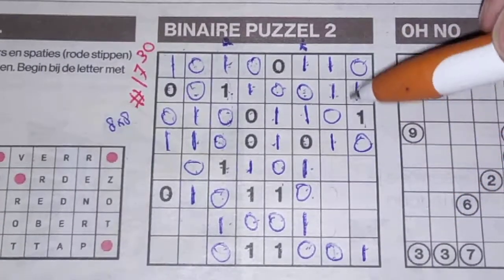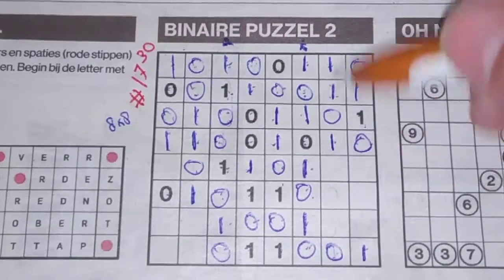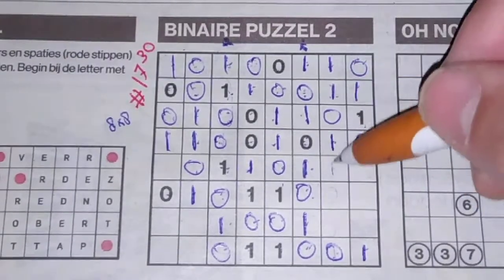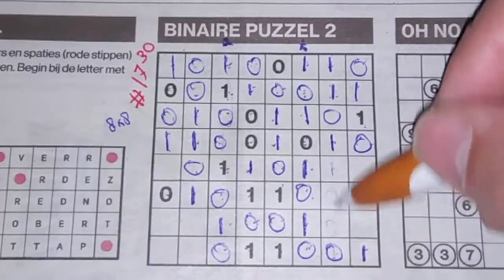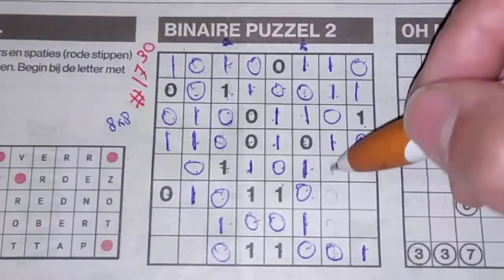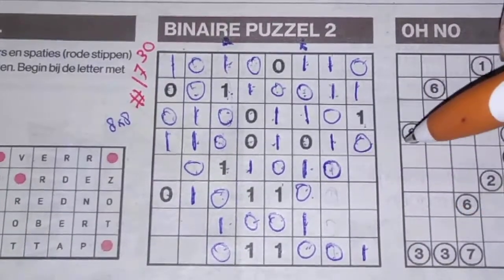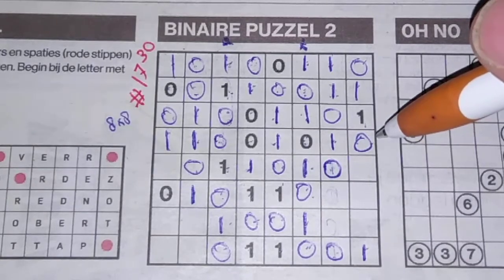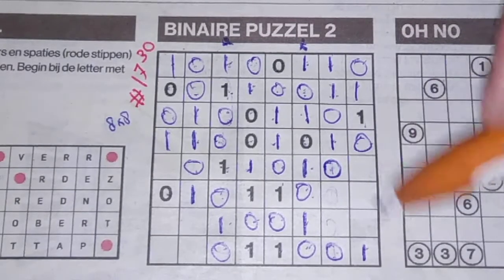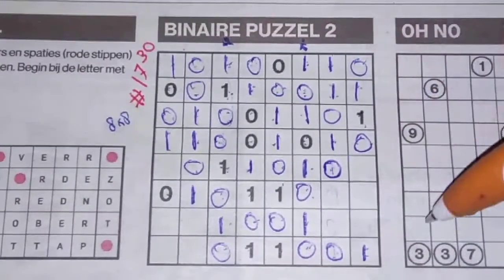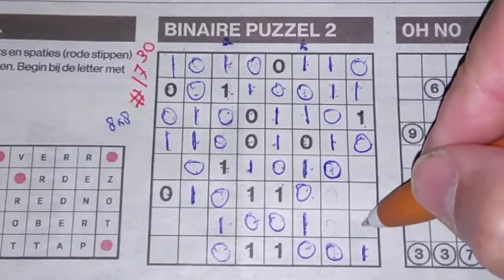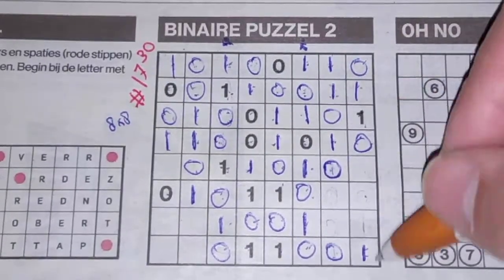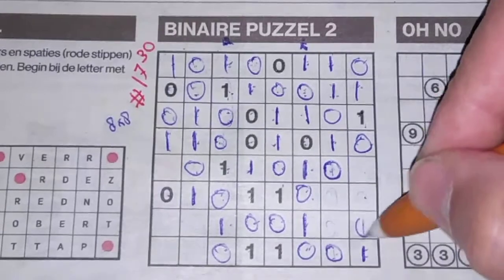If I place number 4 in this column, the 4th one here, 1, 2, 3, 4, then we have still 3 O's. Not allowed. So this cannot be a 1. This should be an O. Alright. 1, 2, 3 1's. If I place number 4 here in this column, then we have 3 O's in this column. Not allowed, so this cannot be 1. This should be an O.